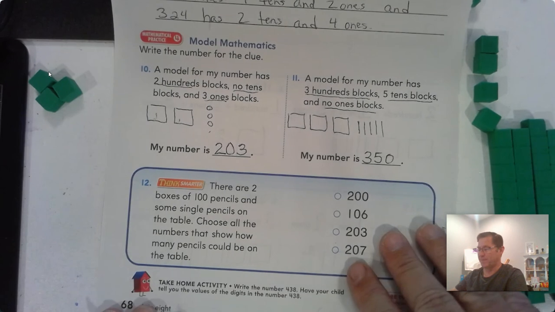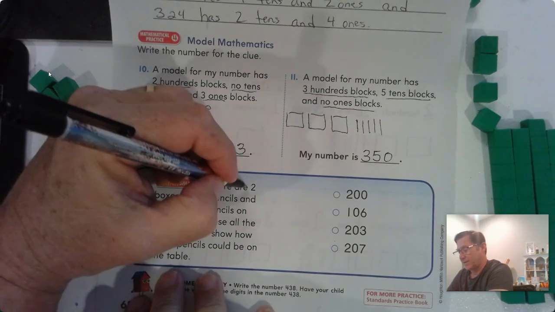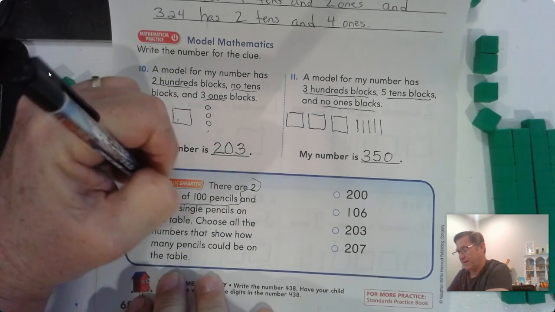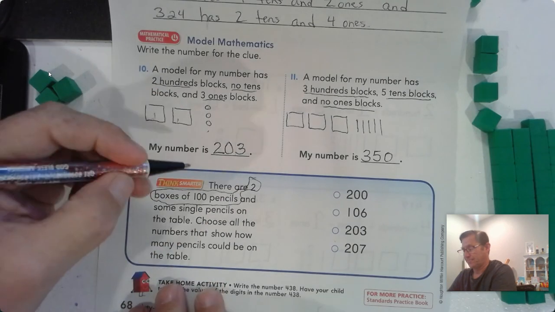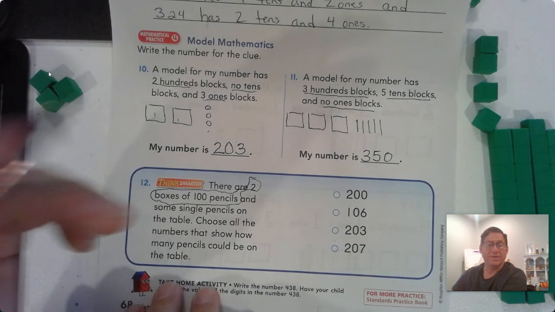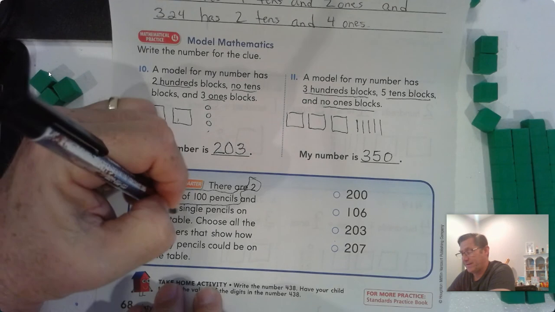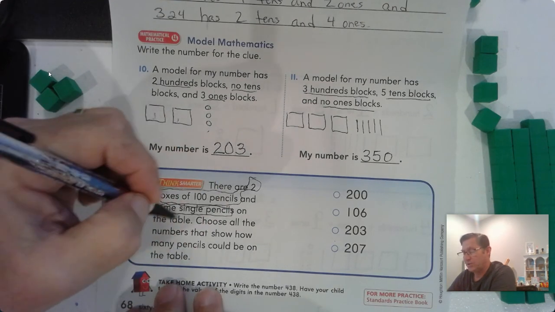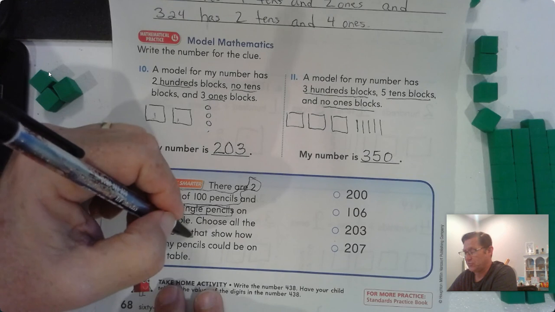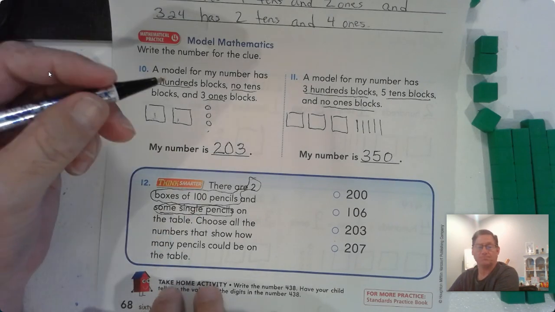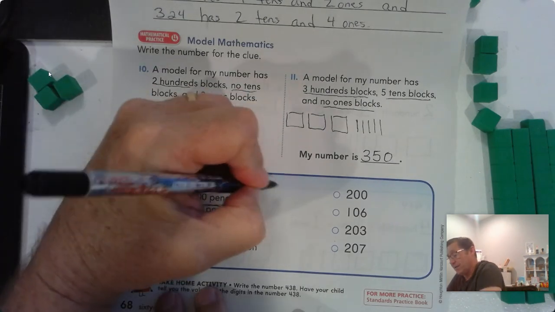Number 12. There are 2 boxes of 100 pencils and some single pencils on the table. Choose all the numbers that show how many pencils could be on the table. All right, well, let's see.